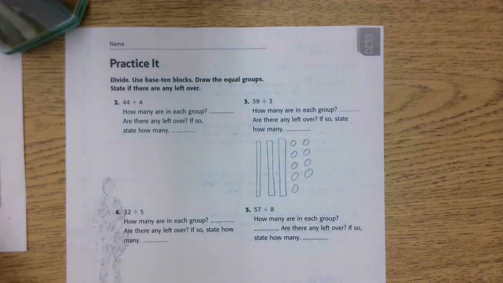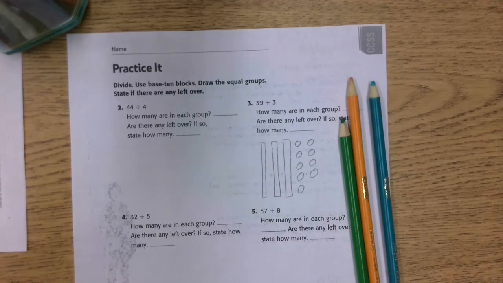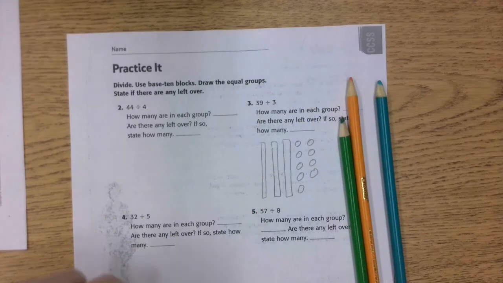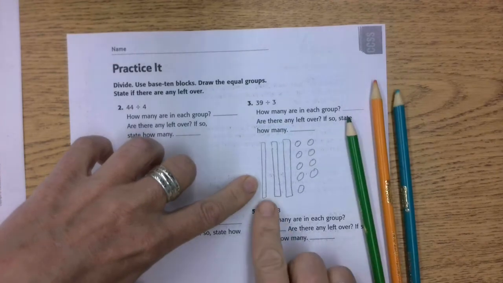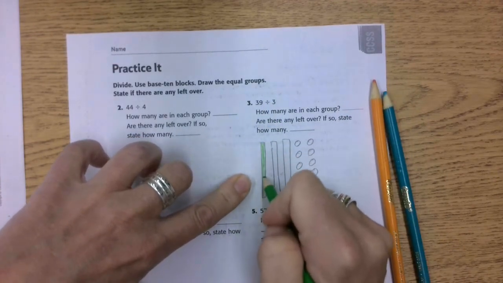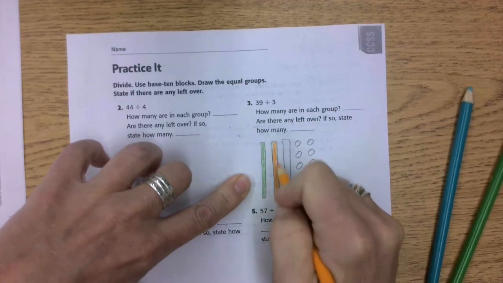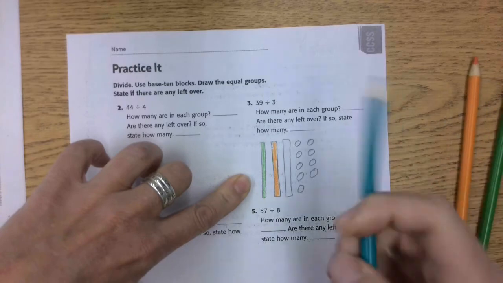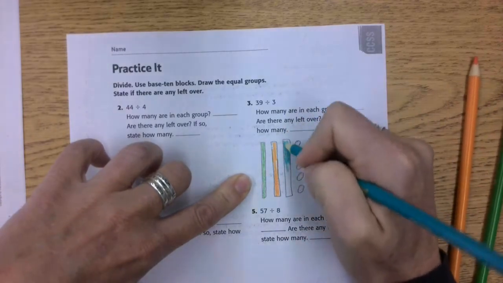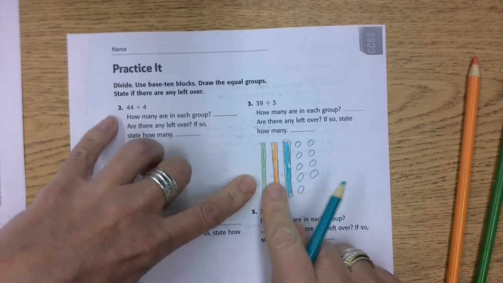I need to make 3 groups. So let me get my 3 pencils. Okay, now I can see clearly that there's 3 10s, so that means green's going to get 1 row of 10s. Orange is going to get 1 row of 10s. And teal is going to get 1 row of 10s. Okay, so far we're equal. Each group has the same amount.